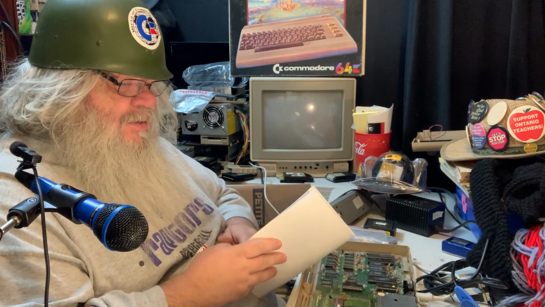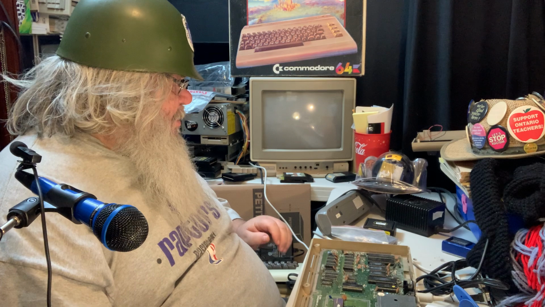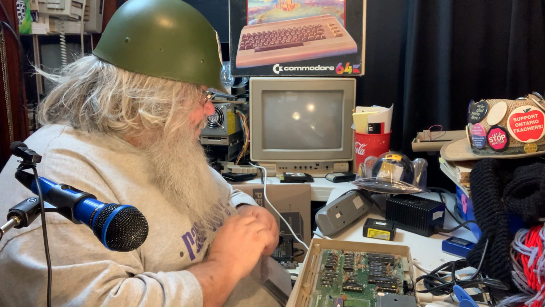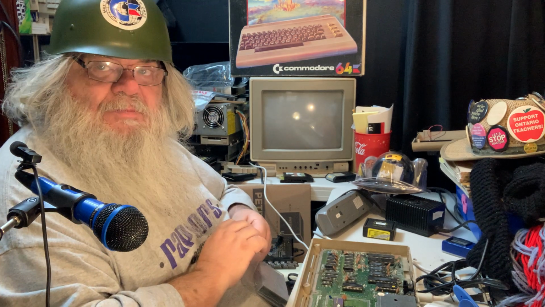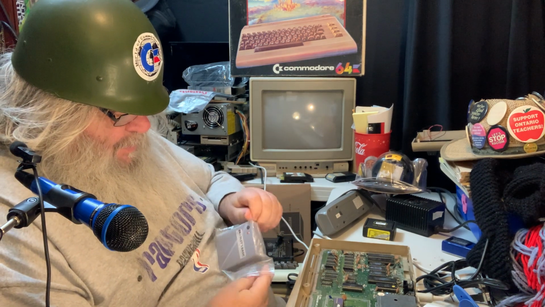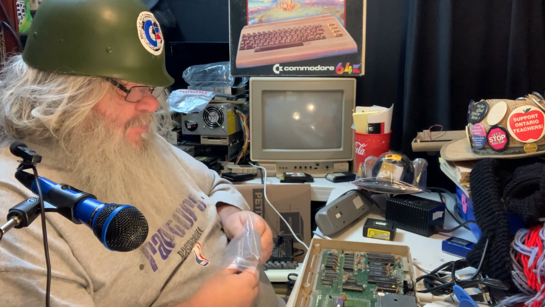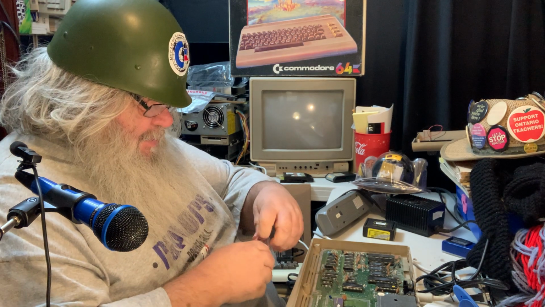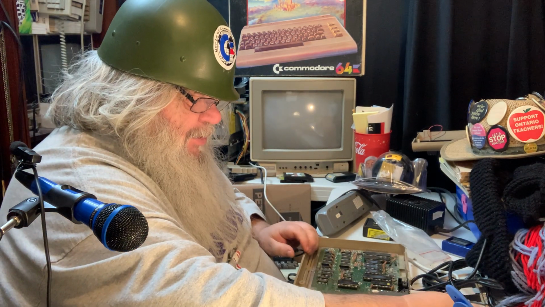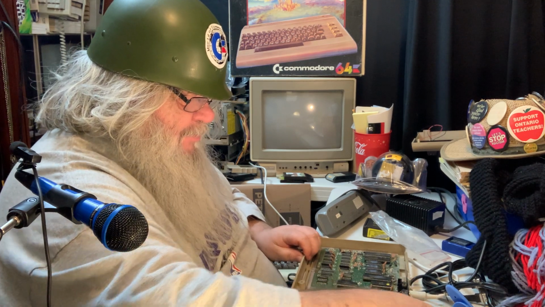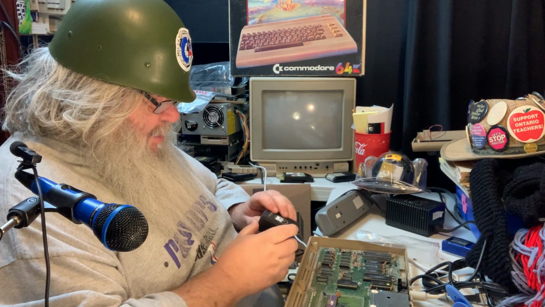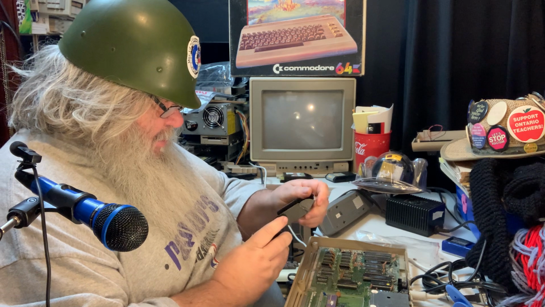Okay. Just a moment here. Now, I am assuming that if I take the cartridge out of the bag and plug it in, it will do something. And then I will see about the ROM.